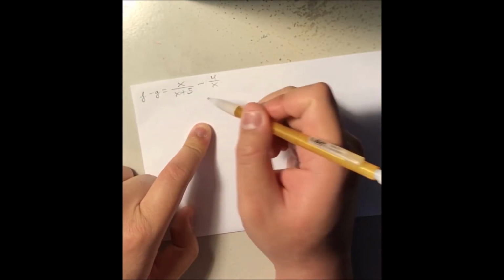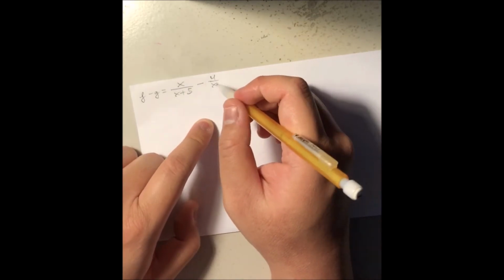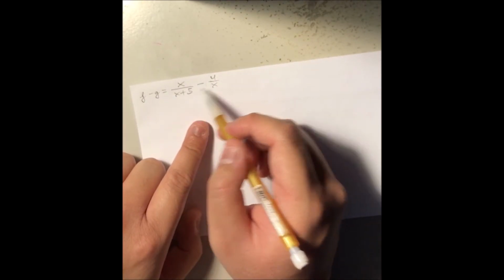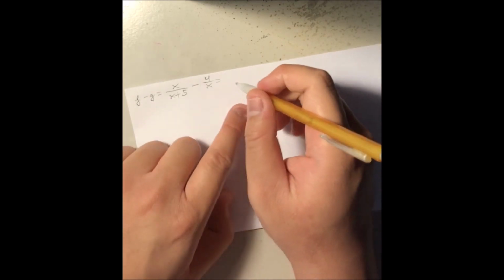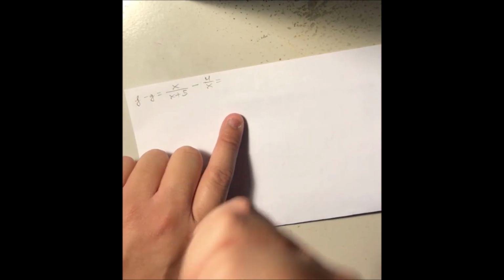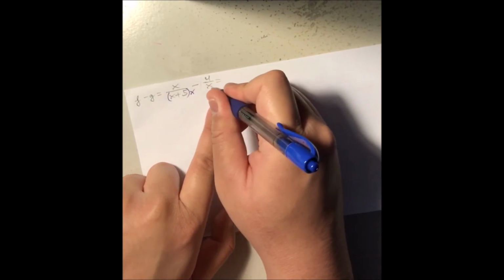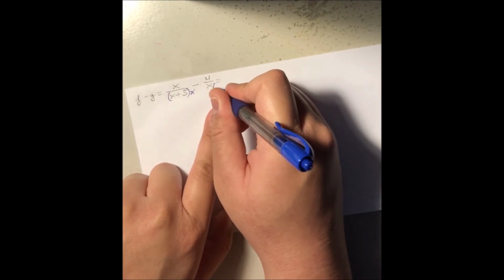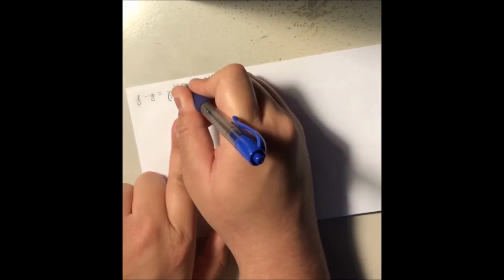If I were to put in the parentheses, it's still going to be a -1 times this, so it's going to be a negative fraction anyway. And same thing, same common denominator as earlier. So the lowest common denominator is still going to be the product of both of these denominators. So this is x plus 5 times x plus 5, and this is times x.